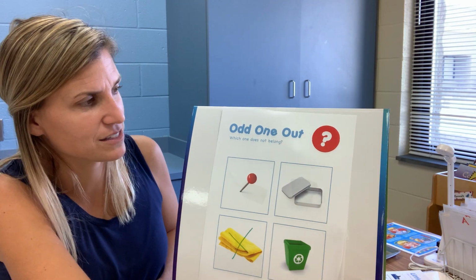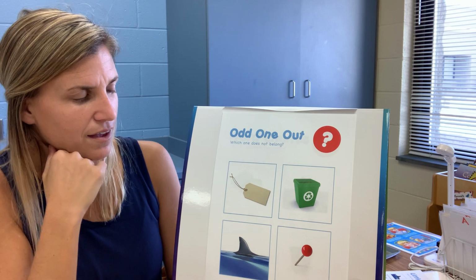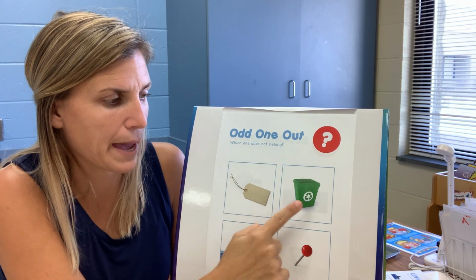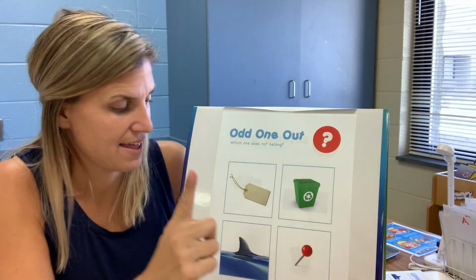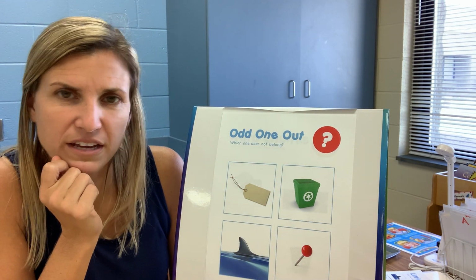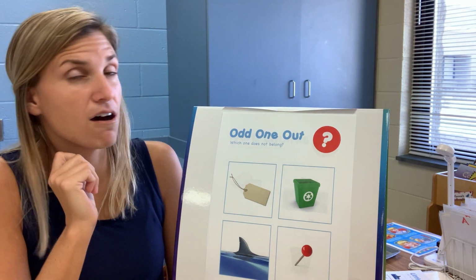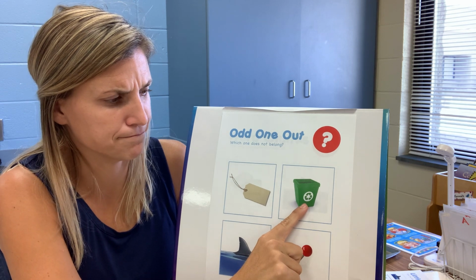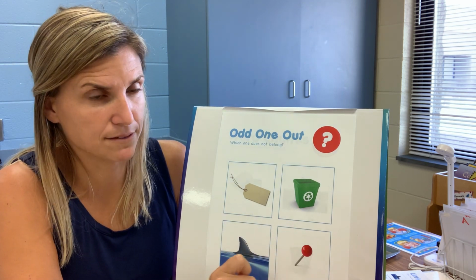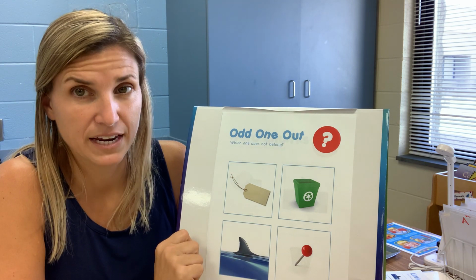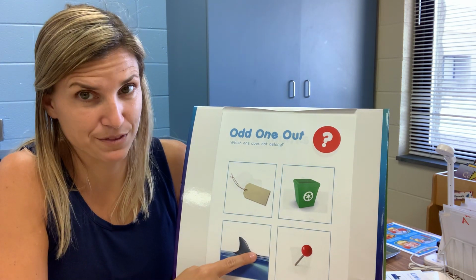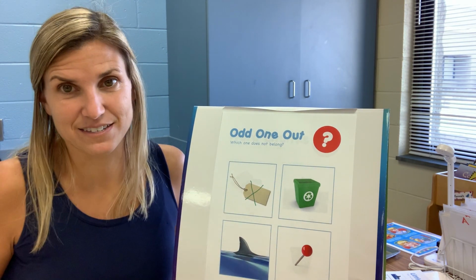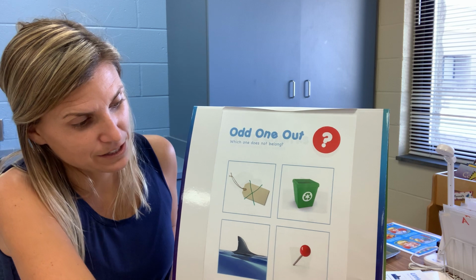Let's take a peek at the next one. Okay, I have a tag, a bin, a pin, and a fin. Which one do you think does not rhyme with in? Tag, bin. Bin, pin. Pin, fin. To me, it sounds like all three of these rhyme. And the tag ends in ag. That does not rhyme. So let's look at our next page.